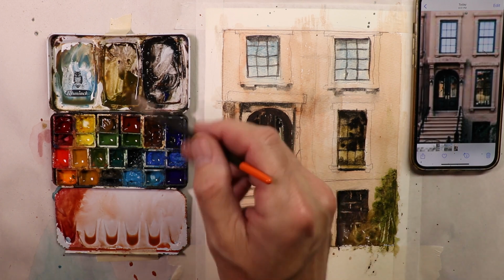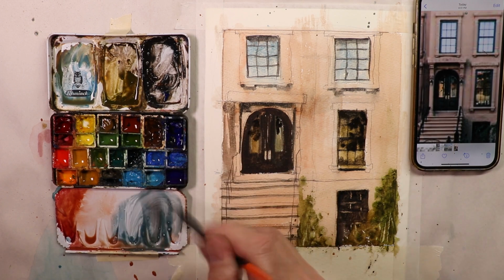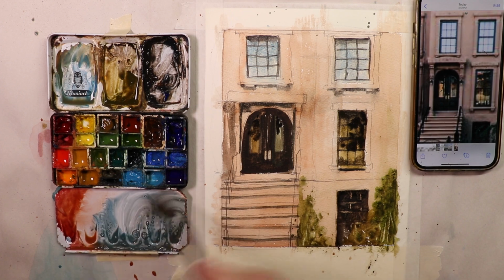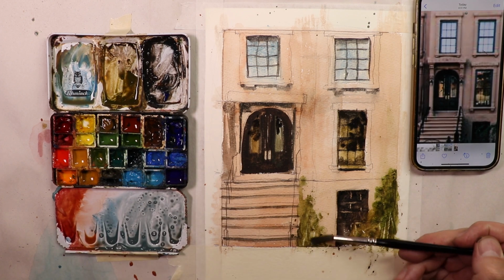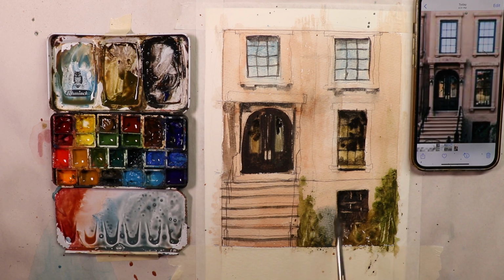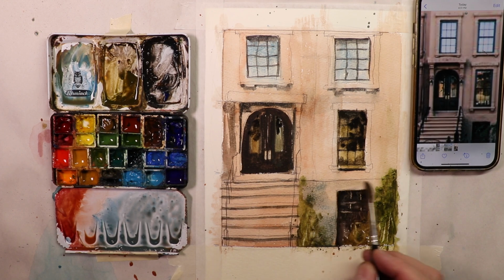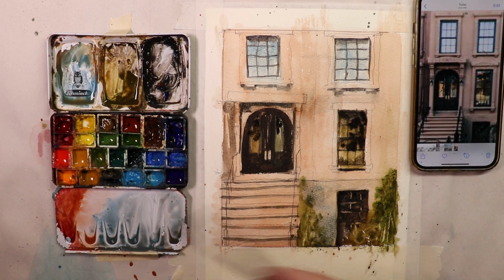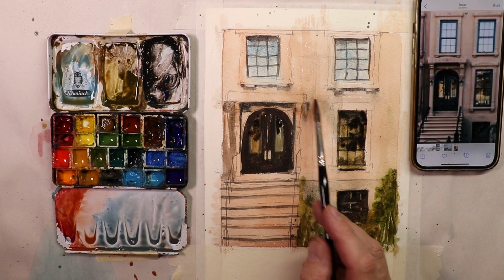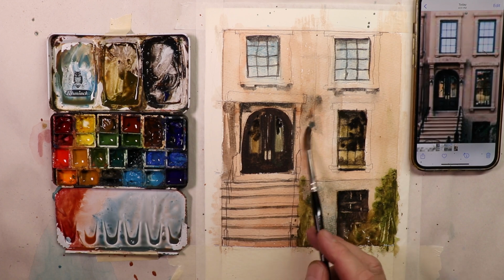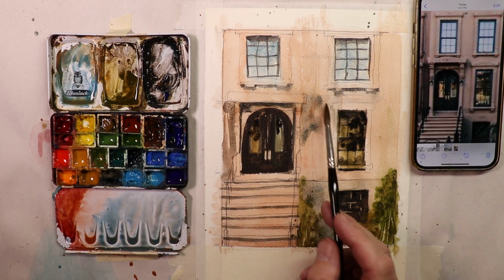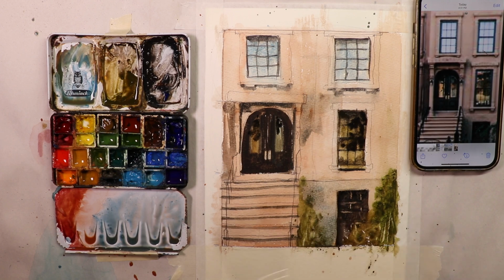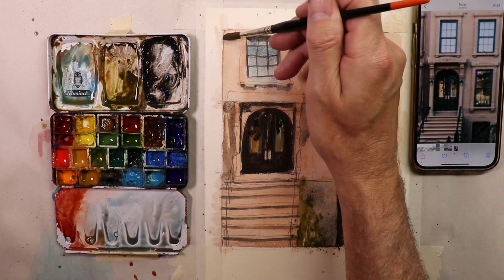Now, we'll put some cerulean blue here. Some shadows under here. There's some shadows over here. Okay, so we're going to do some shadows with cerulean blue over top. And then some more cerulean blue over here. And this is where you just kind of have fun. Blend in some shadows here and there. There's some more shadows up here.